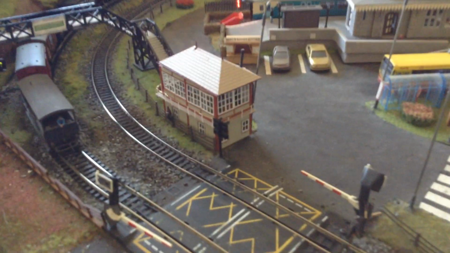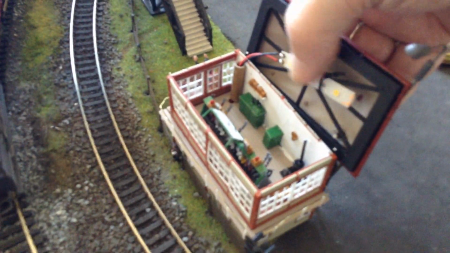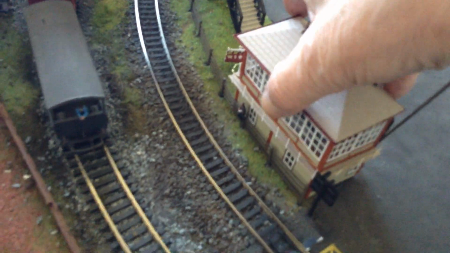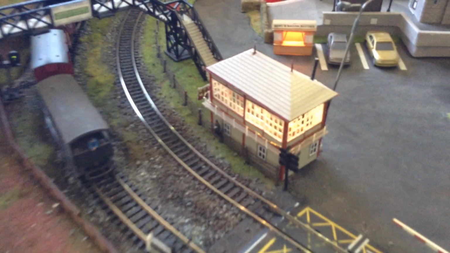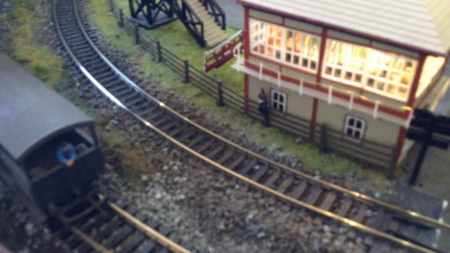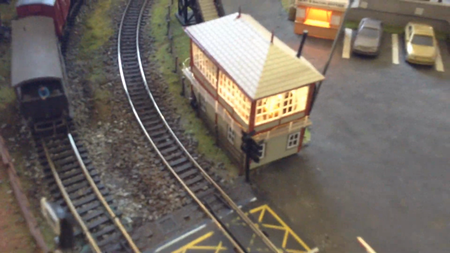But before I do that, let's remember I had my little signal box which I built, and what I've done since then, I've now put in all the interior, all the levers, and also the LED strip, and put a tube there so that when I do this, the cables don't float around in the signal box. So what we do now, we just light it up. As you can see, all the signal levers in there. It looks lovely now. So that's something I've been doing.